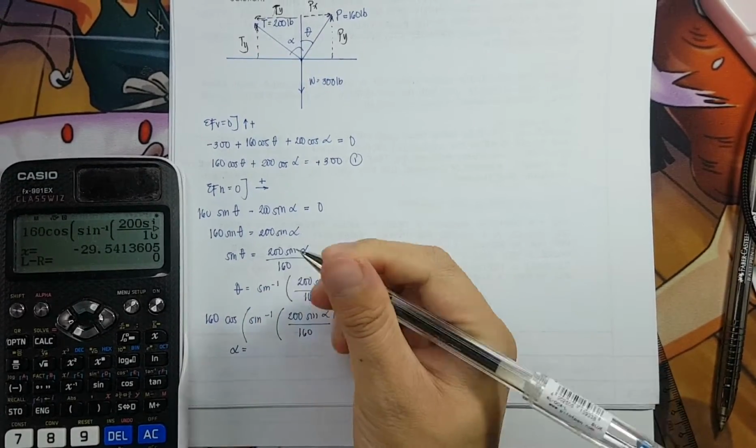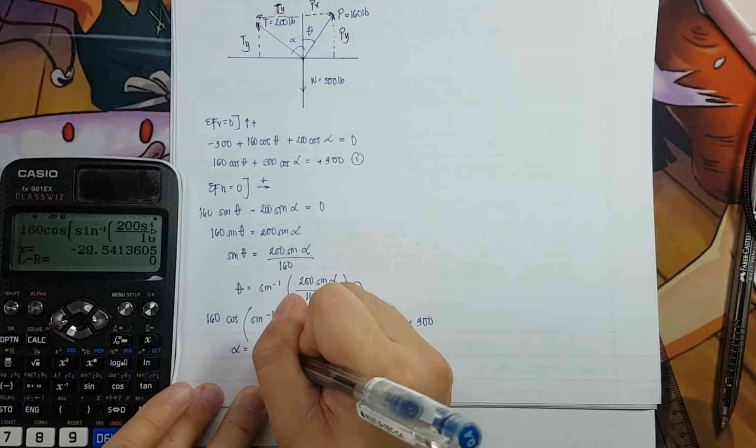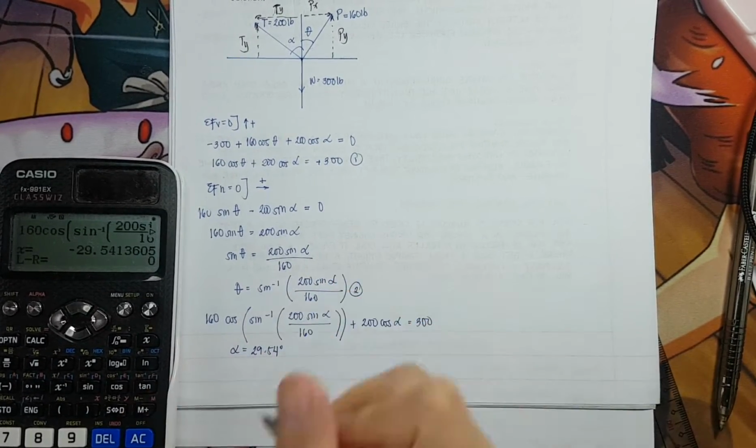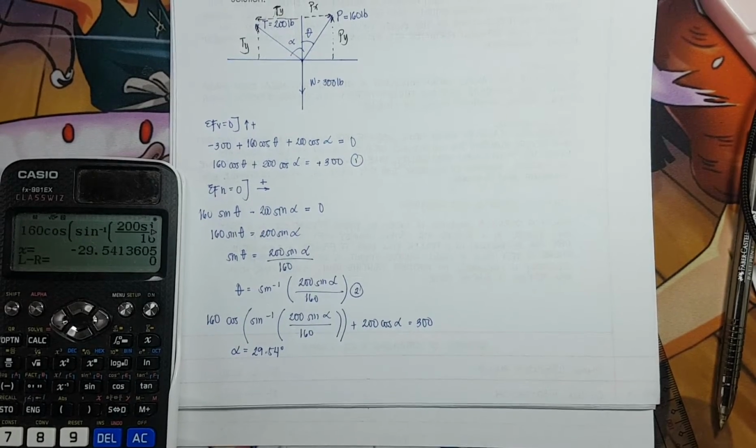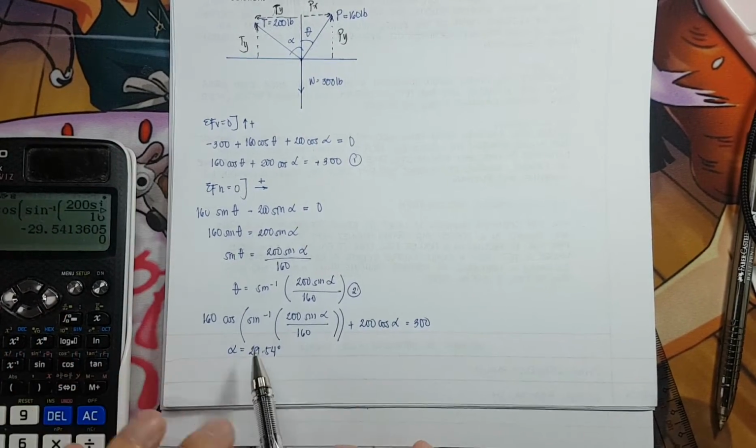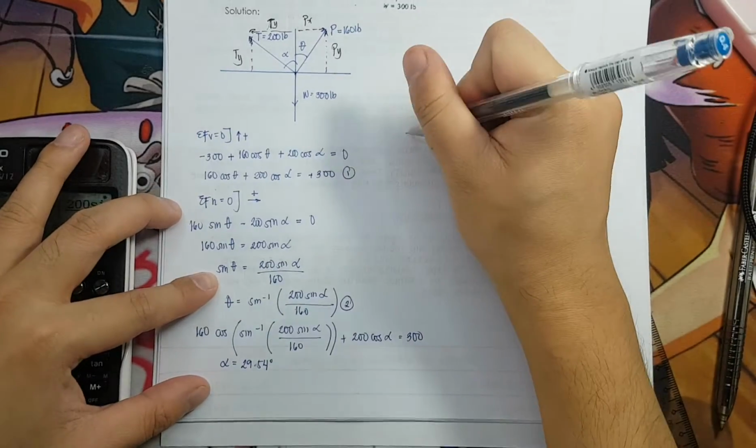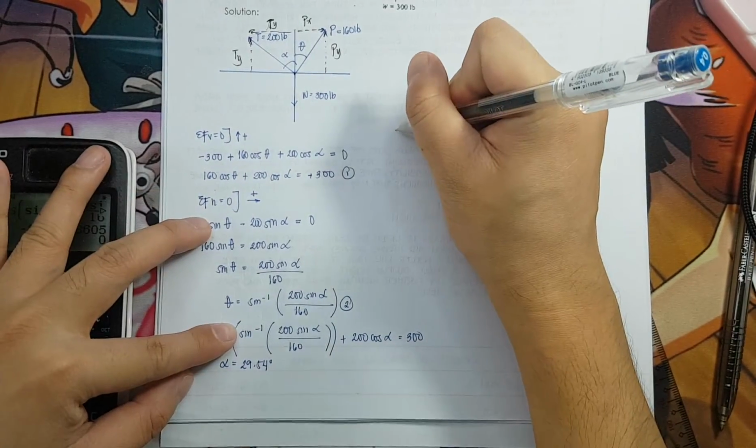So angle alpha is equivalent to 29.54 degrees. Okay, then substituting the value of alpha in our equation, we have here theta.